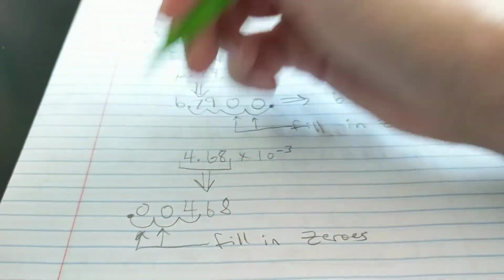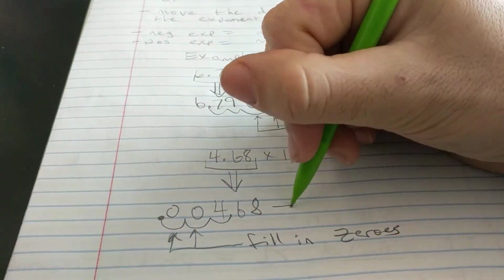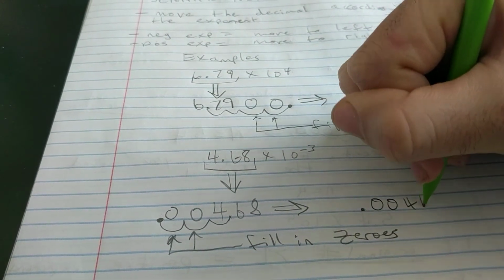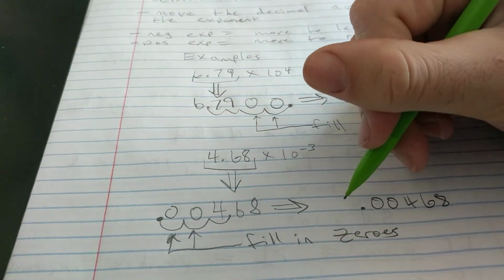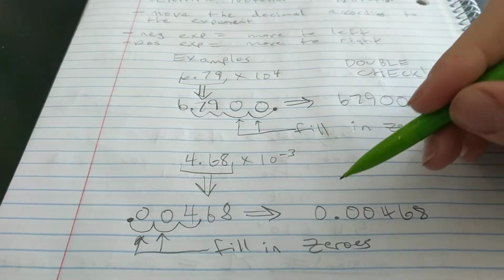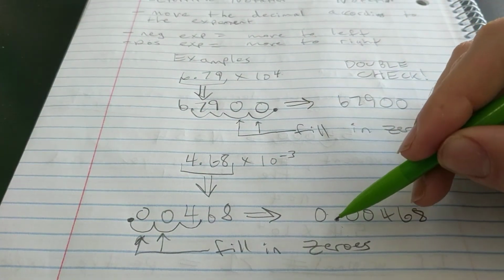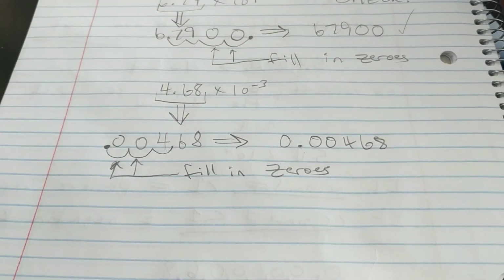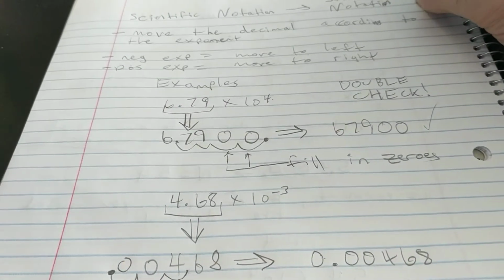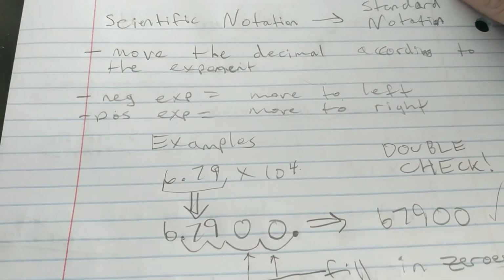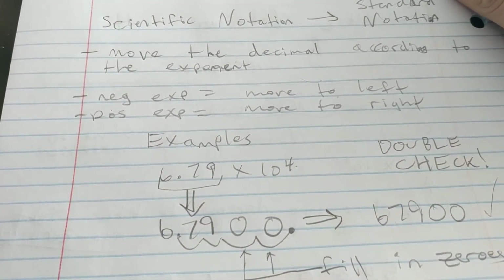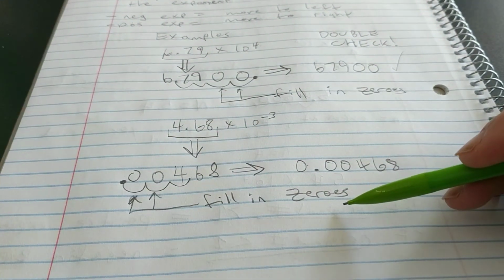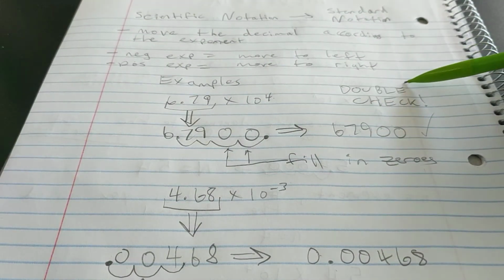So if we rewrite this, it's going to be 0.00468. I prefer to see a 0 in the front, so that way I know it's a decimal clearly. Okay, so this one, just to reiterate, you move the decimal according to the exponent, negative move to the left, positive move to the right. Fill in zeros where you need to, and double check your work.